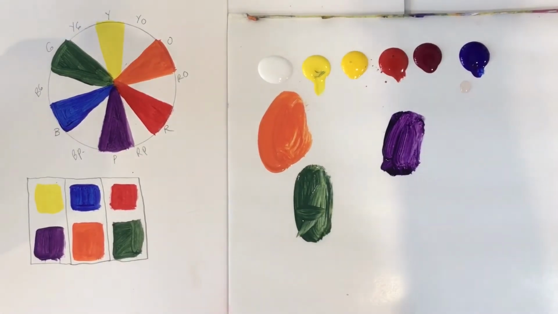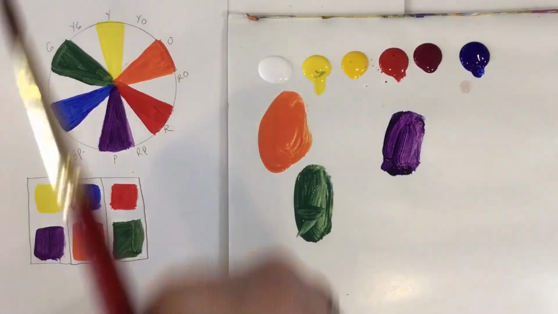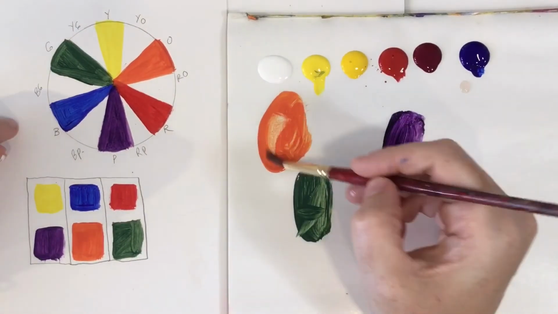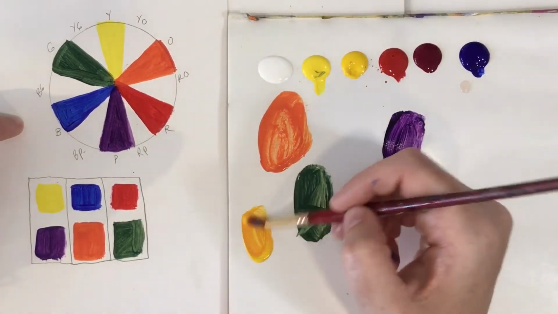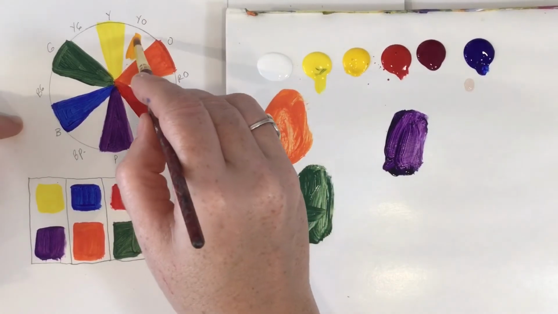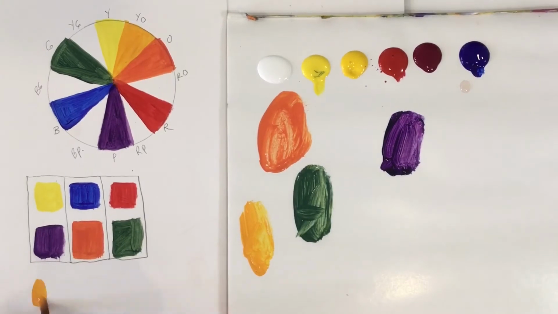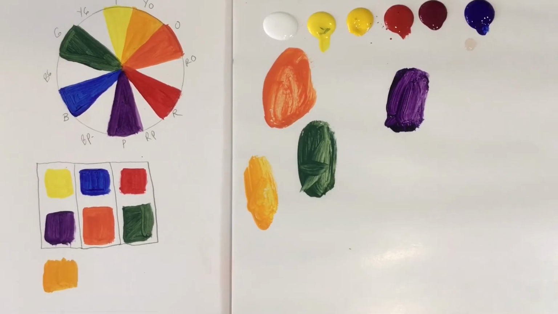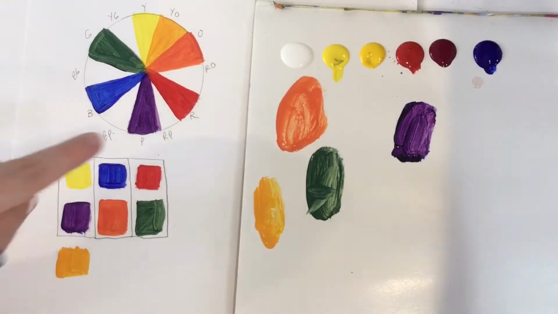All right, so now we have to make the tertiaries, and that is made by mixing a primary with a secondary color. So let's take this orange and we mix it now with this more yellow to create this yellow orange. Across the way, that complementary is going to be the blue purple.